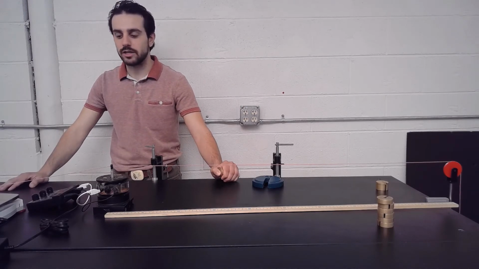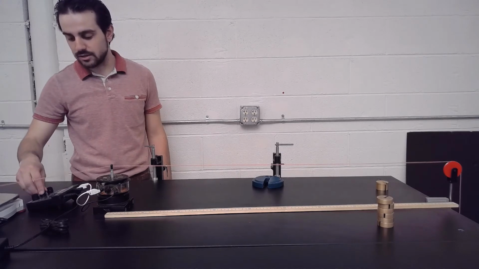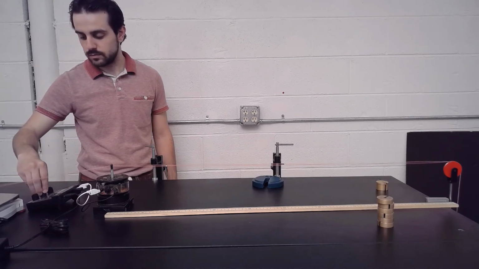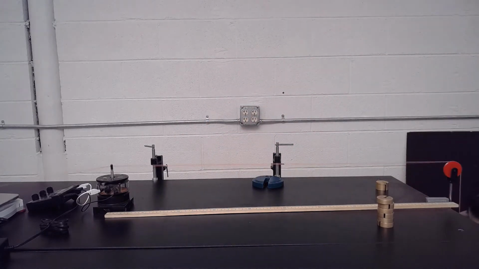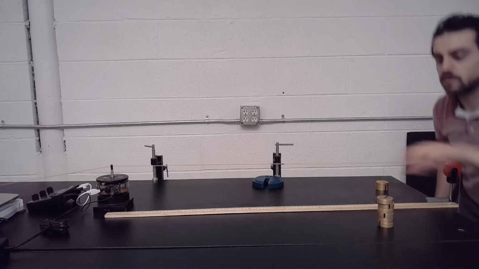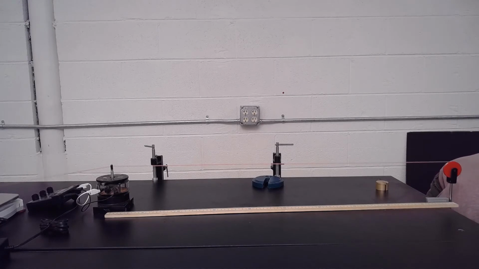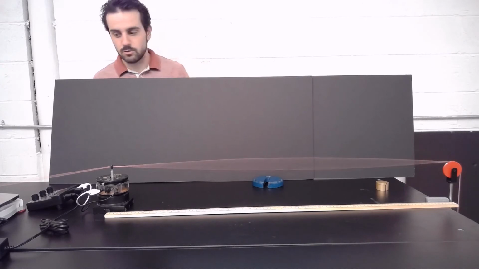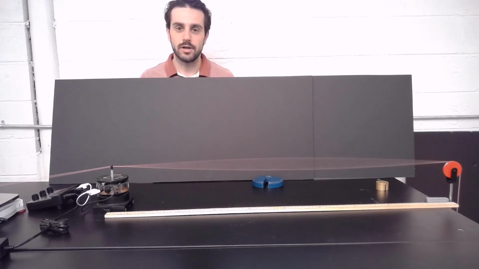Now we'll put our frequency generator to a set frequency and continue to add mass until n equals 1 appears. You can tell them how much weight you added. For this first value of n equals 1, I had to add upwards of 1 kilogram to our hanger.